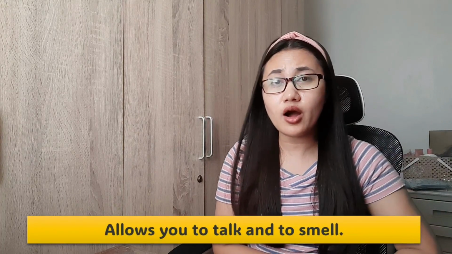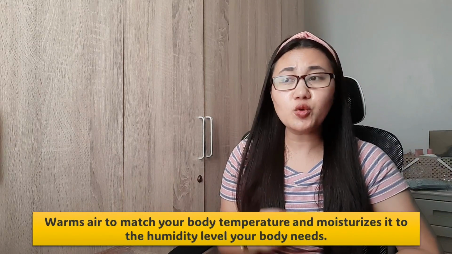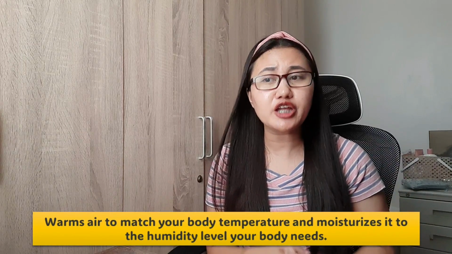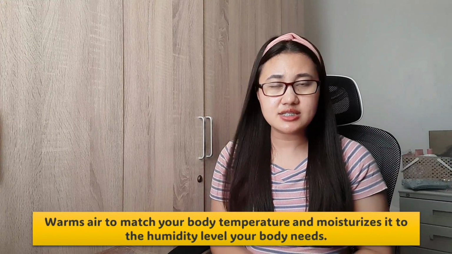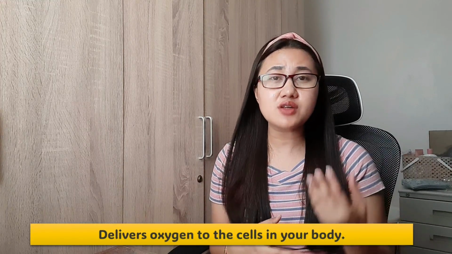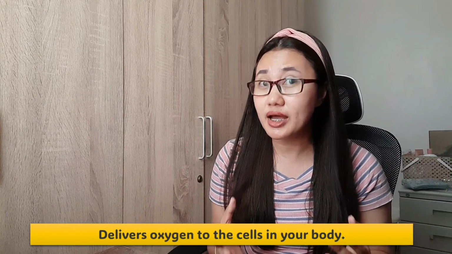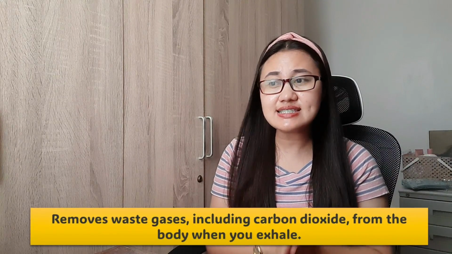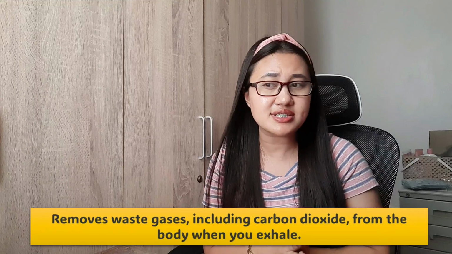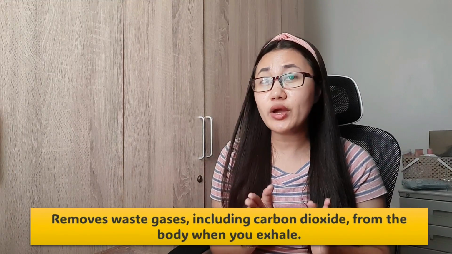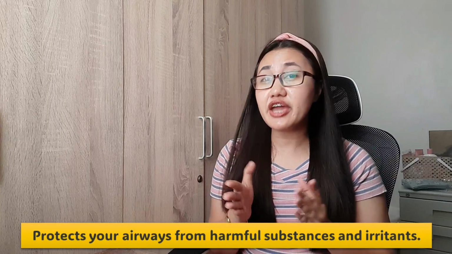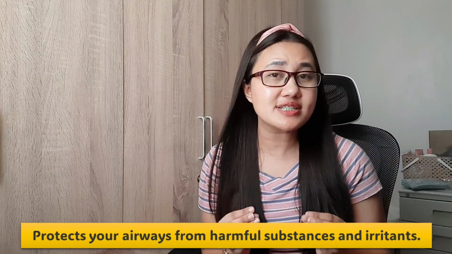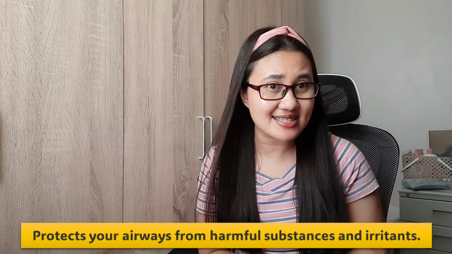And then another one, it warms air to match your body temperature and moisturizes it to the humidity level your body needs. Number 3, it delivers oxygen to the cells in your body. Another function, it removes waste gases, including carbon dioxide, from the body when you exhale. And the last one, it protects your airways from harmful substances and irritants.